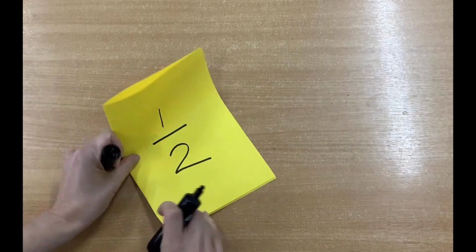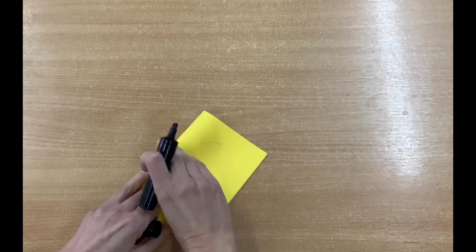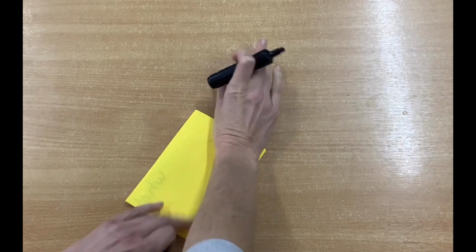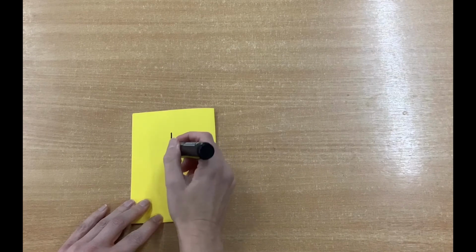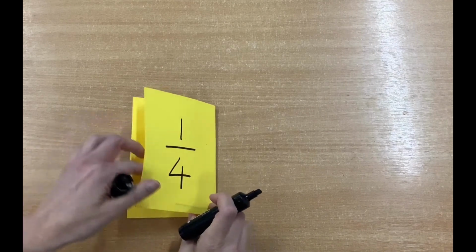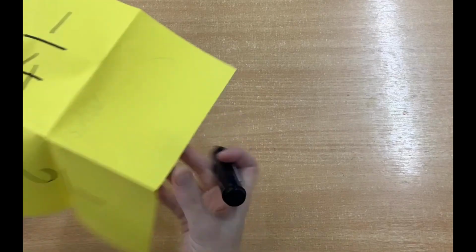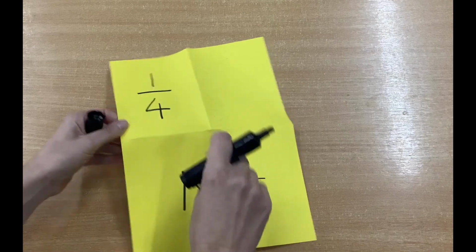So if you get the half and then you fold that in half, then you've got a quarter. 1/4 or 1/4, which is the same thing. And then if you open it out, you can see there are the 4 quarters.